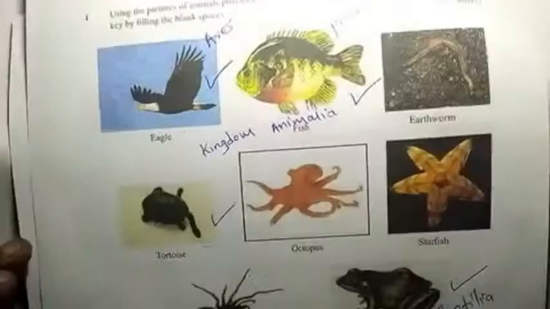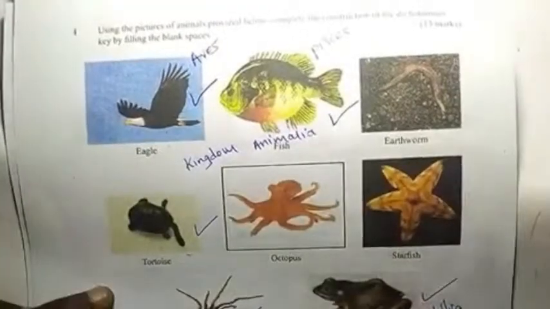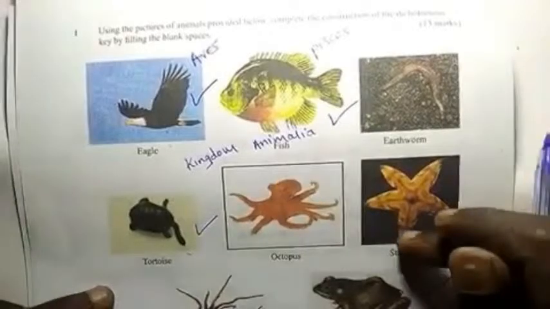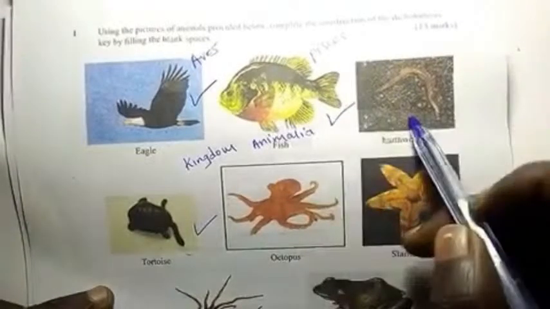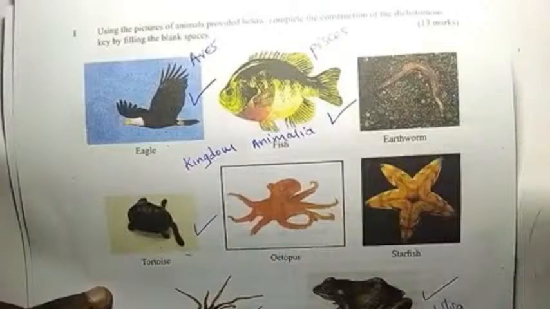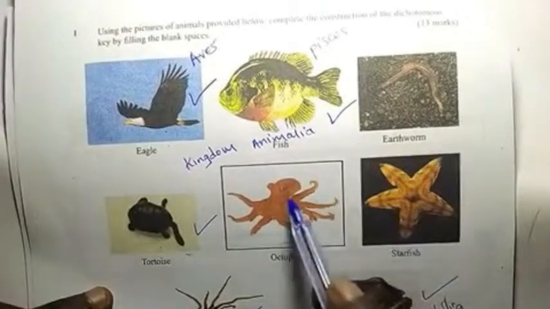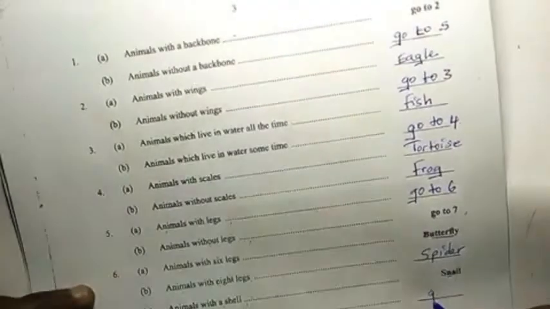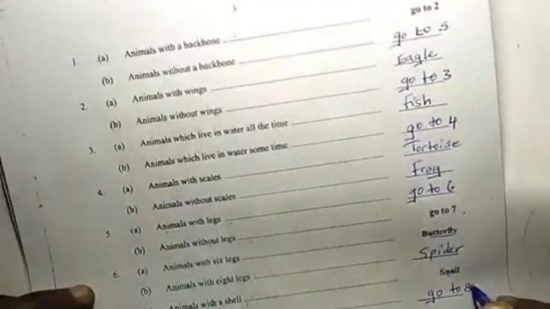Now animals without legs, go to 7. Animals with shell we have been given is snail. Animals without shell, we see snail have, but we have classified this one. Now we are remaining with starfish, octopus, and earthworm. Animals with shell we have been given snail. Without shell there are 3. Now you say go to 8. Go to 8.